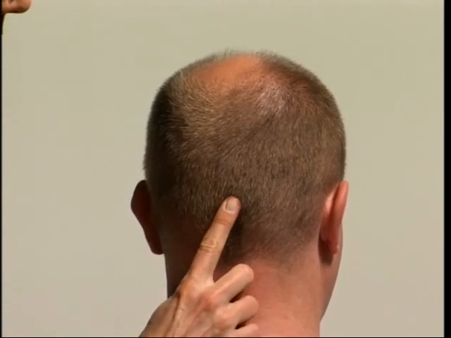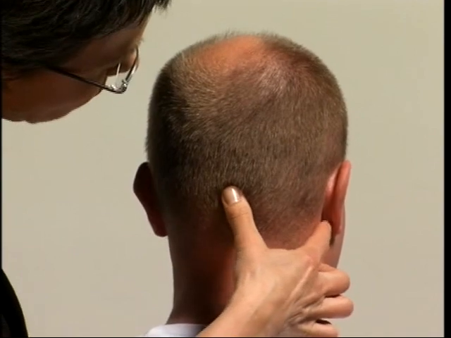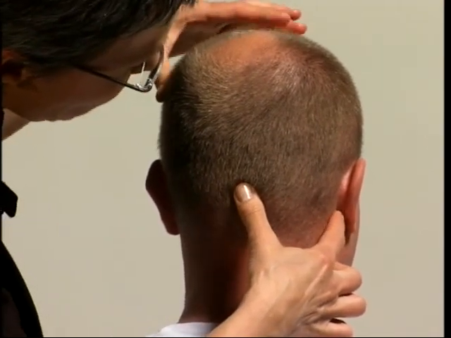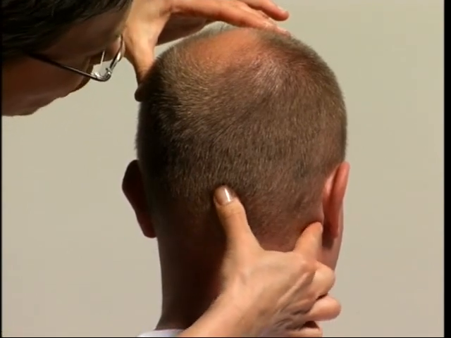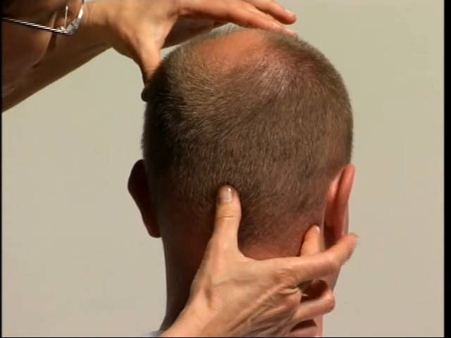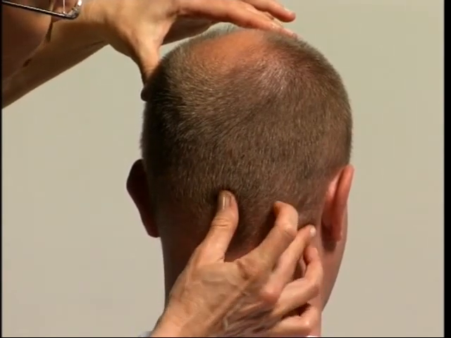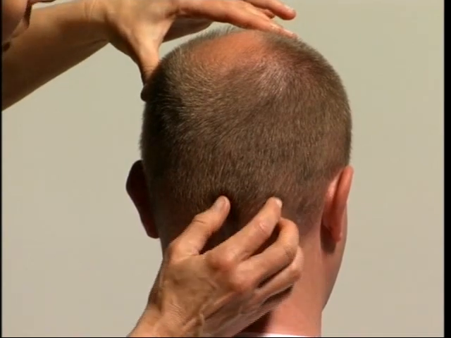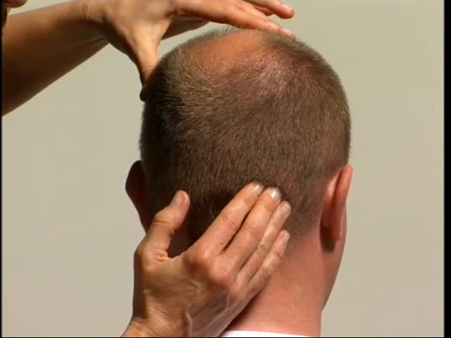When I have the greater occipital protuberance and the mastoid process, which is located here behind the ear, the large bony mass just posterior of the ear, I place my finger midway between these two bony prominences. Generally, in this region, a pulse can be felt.